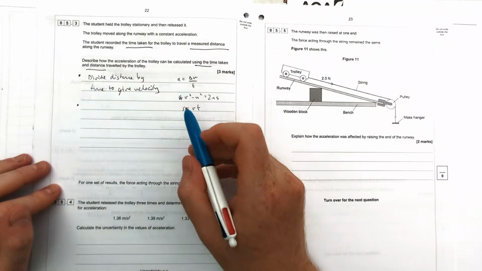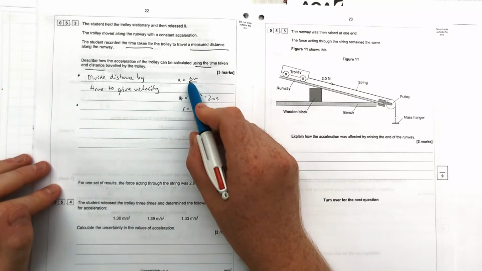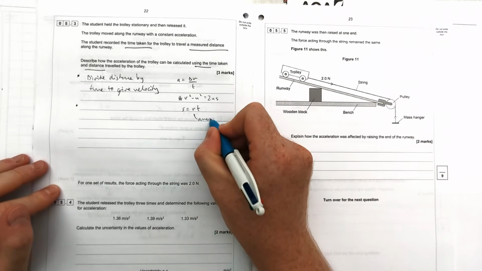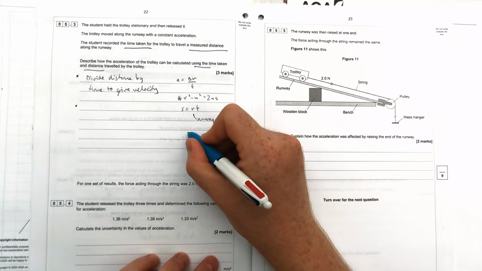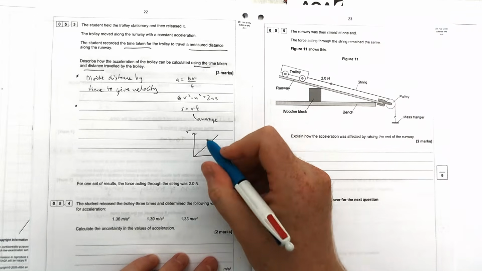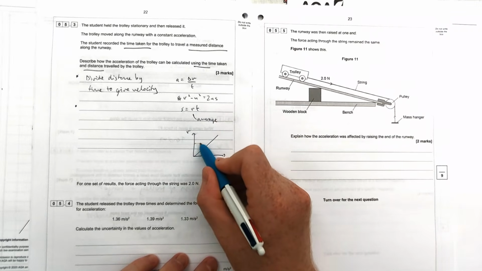Next, I can't just use that in the acceleration equation. Acceleration is change in velocity. This is going to be the average. So to work out the change, it might be helpful to think of this as a velocity time graph. The velocity time graph starts off at 0, it's getting higher. The average, so speed, distance, time, would just be basically sort of halfway up.